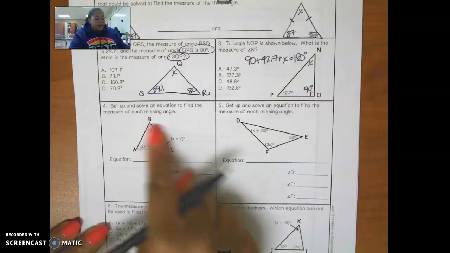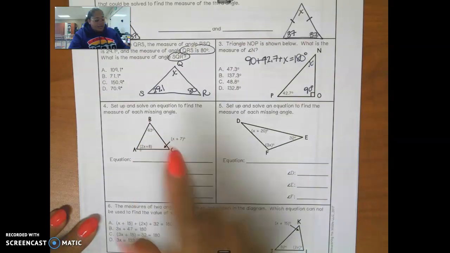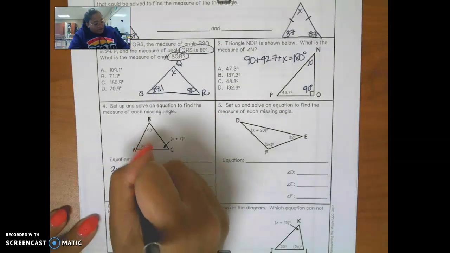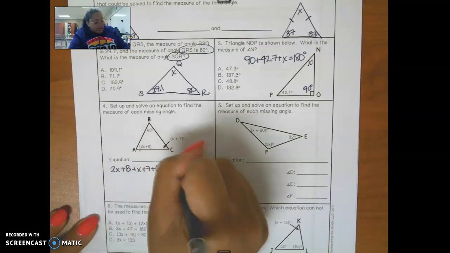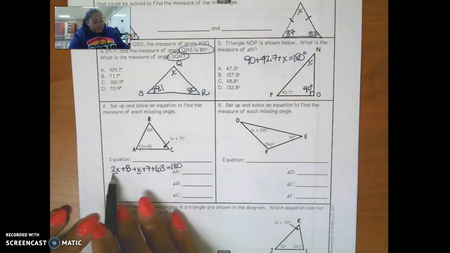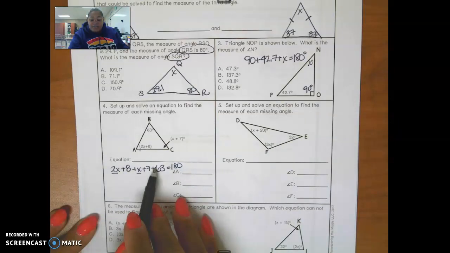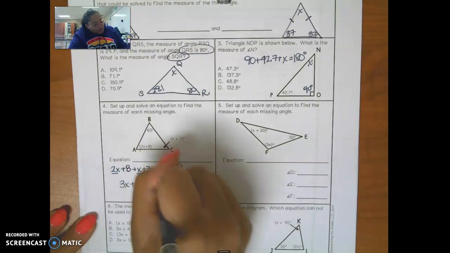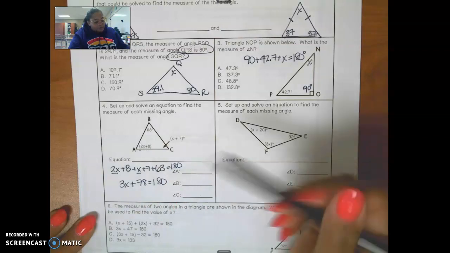Down here, I'm going to add all three of these angles, solve for X, and then I have to plug X in. So I'm going to say 2X plus 8, plus X plus 7, plus 63 equals 180. I'm going to combine my X's. I have 2 X's here and 1 here. 2 plus 1 is 3X, and 8 plus 7 is 15, plus 63 is 78. 3X plus 78 equals 180. Find X and then find the value of these two angles.